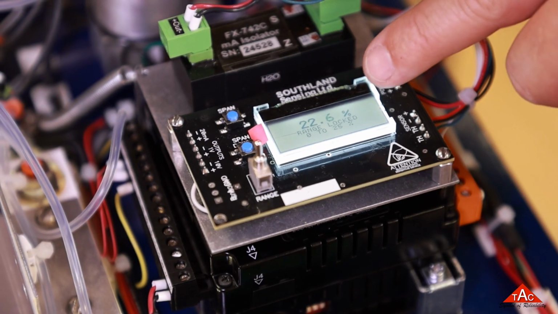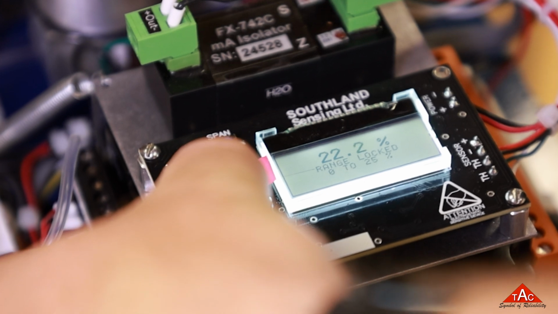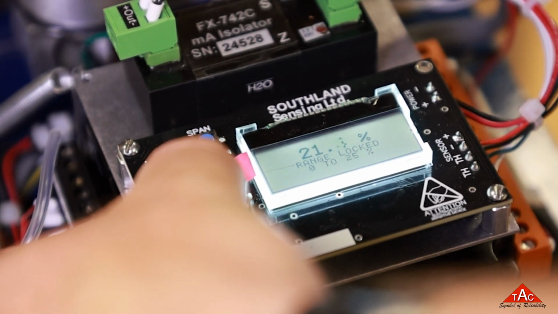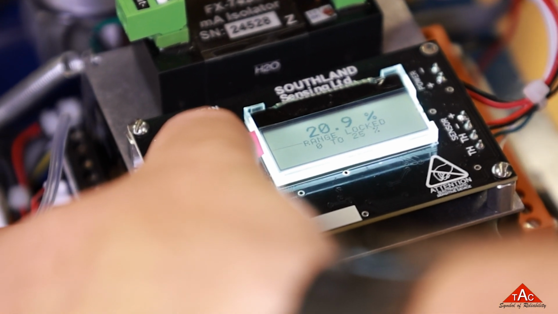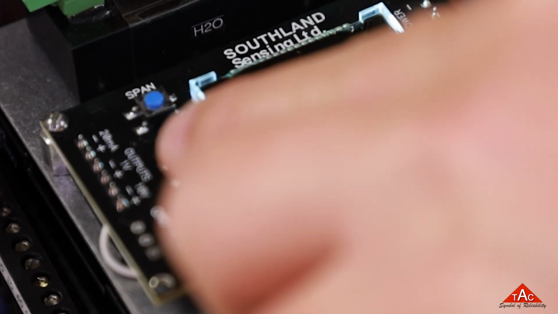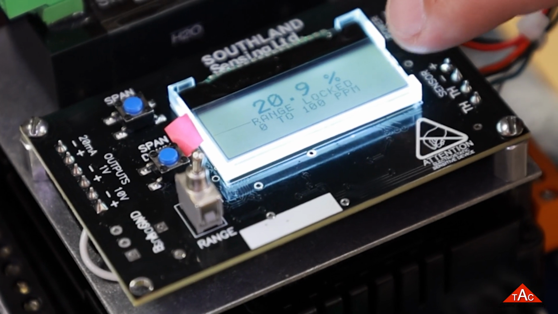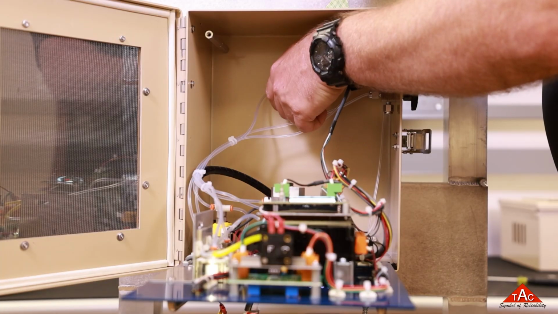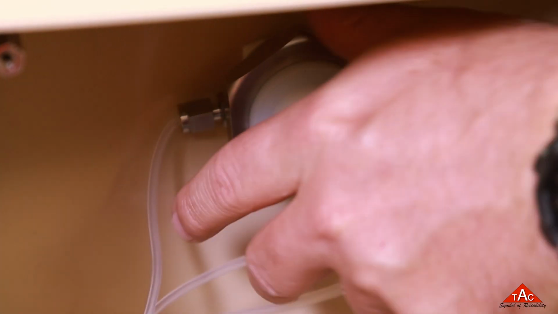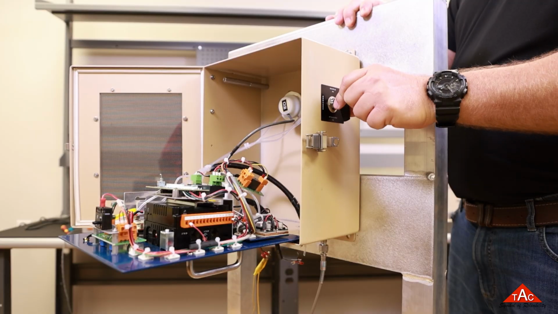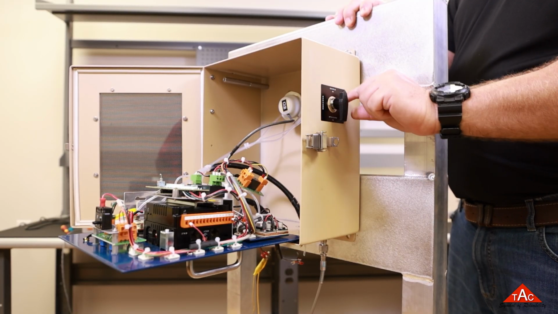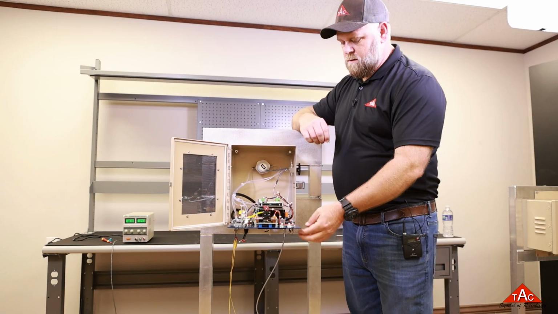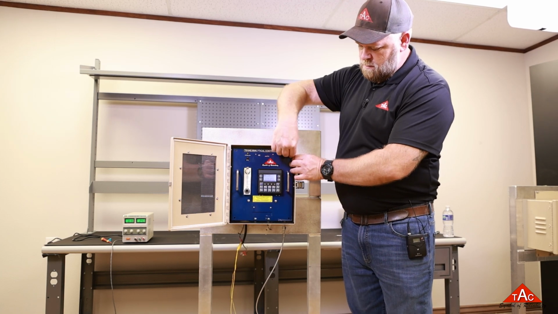Once holding to atmosphere, use the blue buttons on the board to adjust the number on the display to 20.9%. You want it to stay there for 10 to 20 seconds. Flip the range switch back down for the screen to read 0 to 100 ppm and then reinstall the O2 sensor. Once the sensor has been reinstalled, turn the valve on the side of the analyzer, pointing straight up, to sample. Shut and screw the front panel back into place.